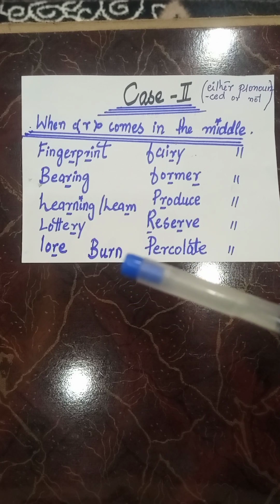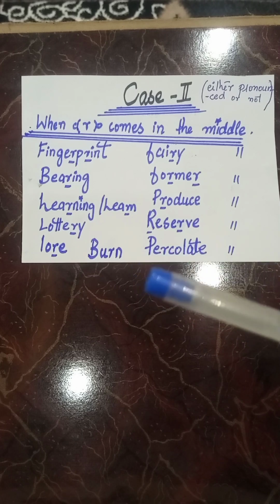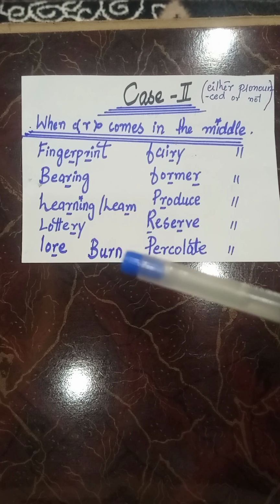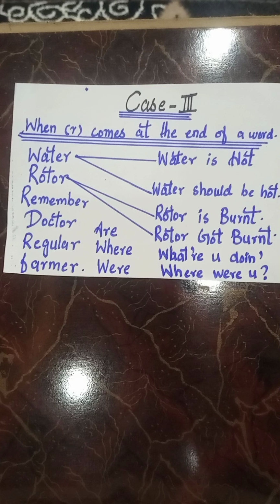And here is the last word, born. It is pronounced as born in British accent. You have to keep R silent because it is followed by N. But in American accent you'd have to say it burn. Guys, here you go, the case number 3.